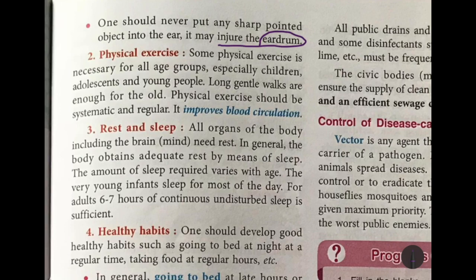Now, next is physical exercise. Okay, some physical exercise is necessary for all age groups, especially children, adolescents, and young people. Long and gentle walks are enough for the old. Physical exercise should be regular and systematic. Why? Because it improves the blood circulation and you will be leading a healthy life.